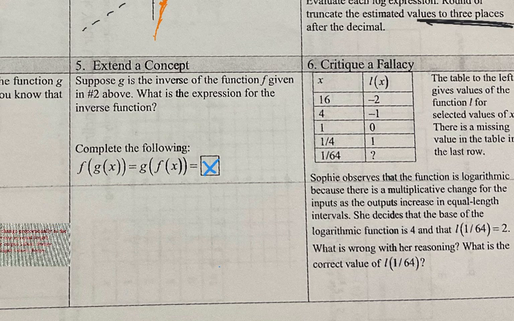The table to the left gives values for a function for select values of x. There's a missing value in the table in the last row. Sophie observes the function is logarithmic because there's a multiplicative change for the inputs as the outputs increase over equal length intervals, or grow additively. She decides the base of the logarithmic function is 4 and that log base 4 of 1/64 equals 2. What is wrong with her reasoning?